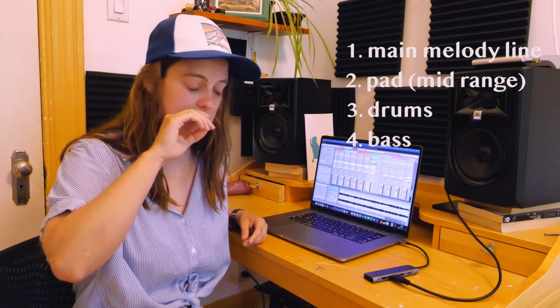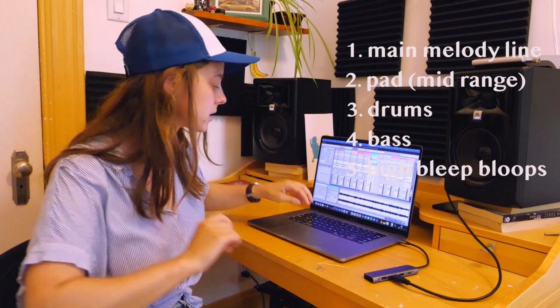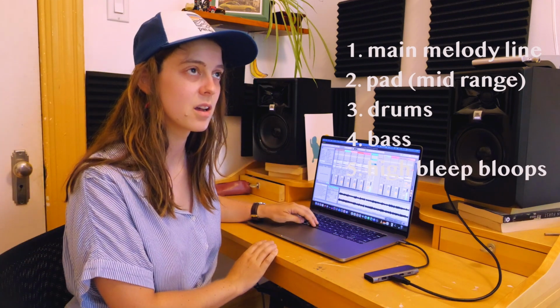There are some other things I'm hearing in the high end. Little bling bling sounds. That's another synthesizer, really up high, very discreet. There might not be anything more, honestly. Let's get to work. Let's start to make a song with those elements.